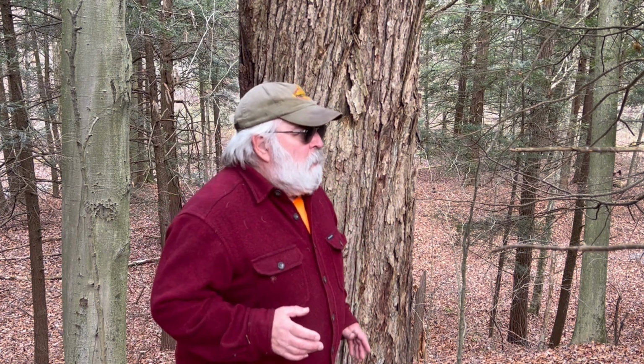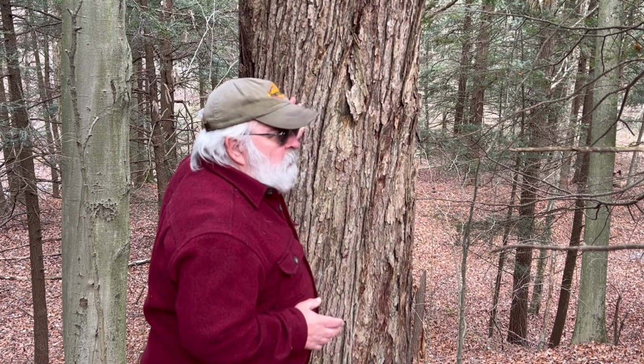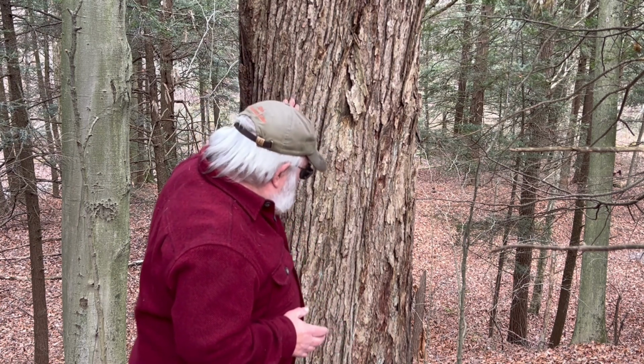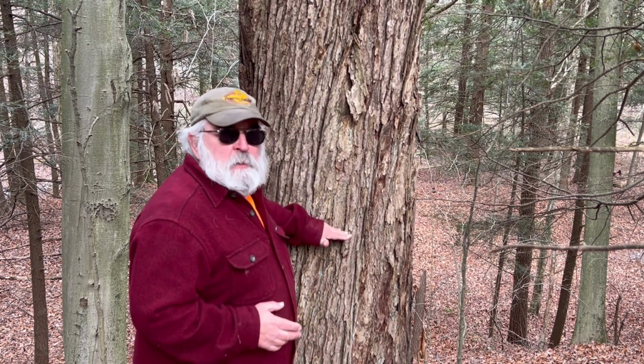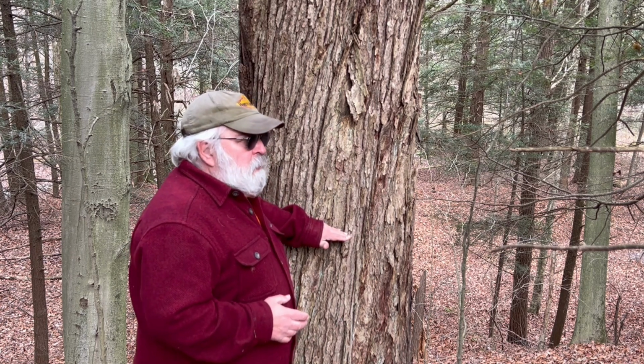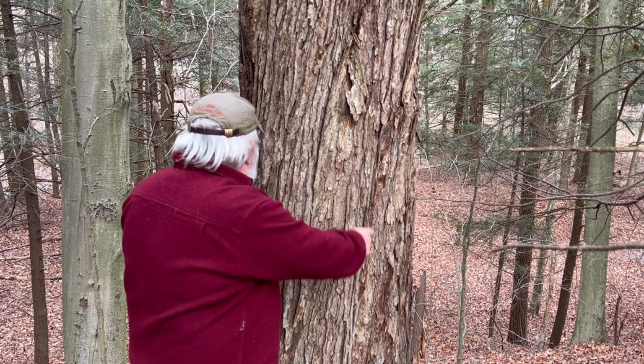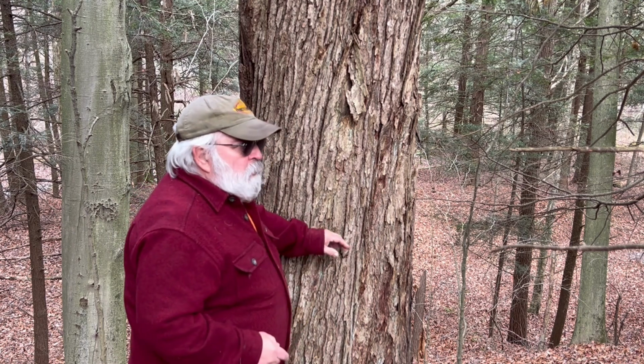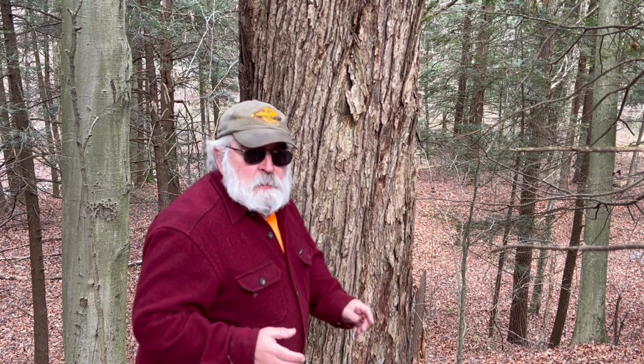I may have talked about it in a previous video, but if you haven't heard of this formula, I'm going to repeat myself. You're going to measure the tree about 4 foot up from the ground. Take a string or a rope, wrap it around the tree, and then measure that distance in inches.